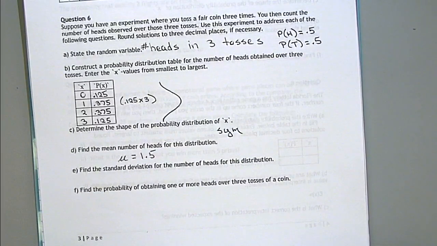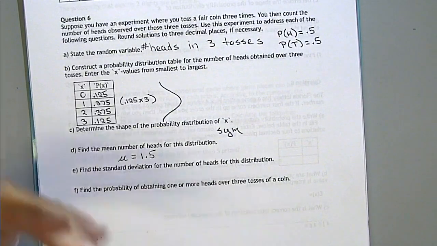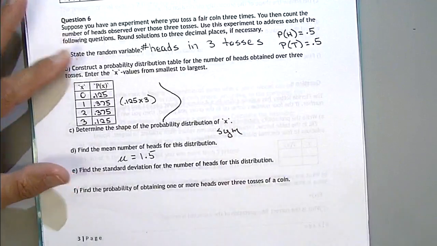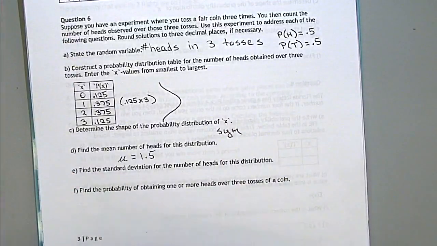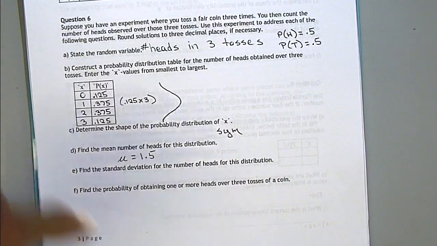For every 3 tosses, I would expect 1.5 heads, right? Every time I toss it 3 times, if I do it a lot of times, I would expect that expected value, that mean of 1.5 heads. Doesn't that make sense? Because that's half of 3, isn't it? You can't really use that all the time, but that's what makes sense to me. So that's what the mean represents. You have to go back to the problem and say, if you do this experiment over and over, the mean is telling me that every 3 tosses, I'm going to get 1.5 heads.